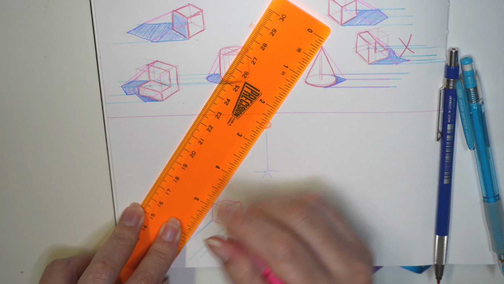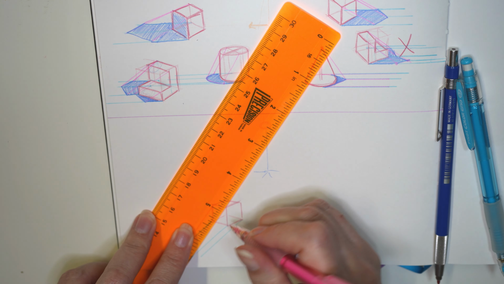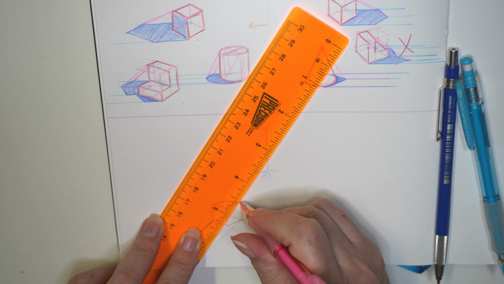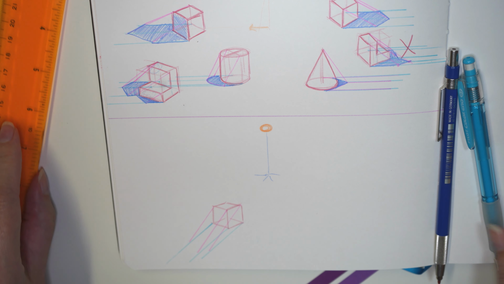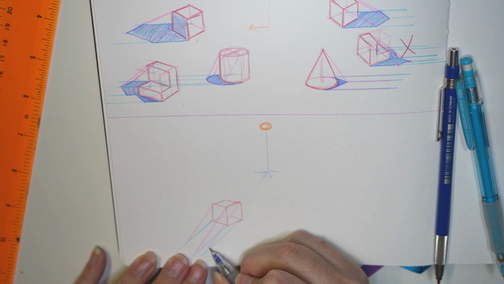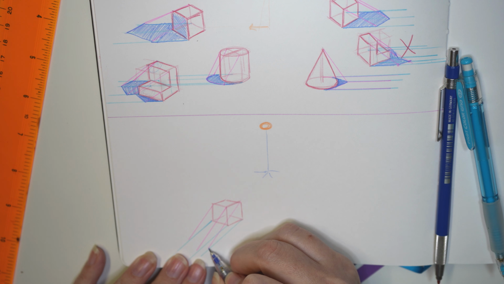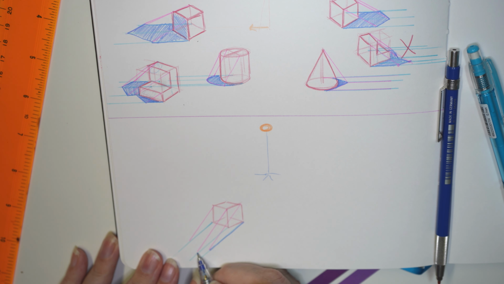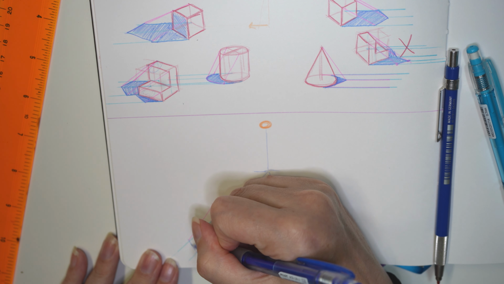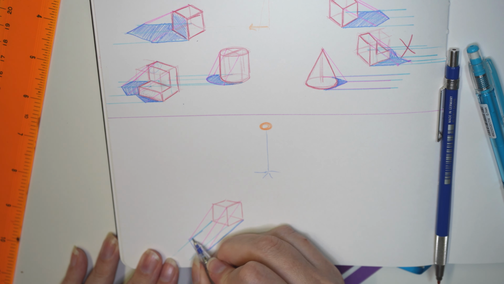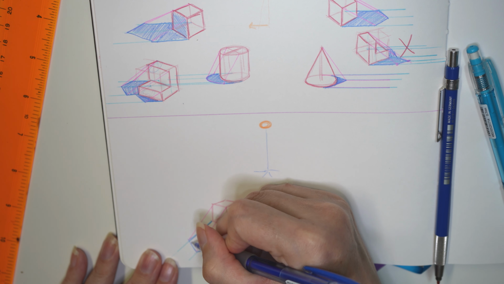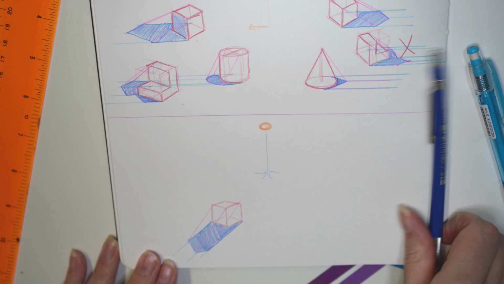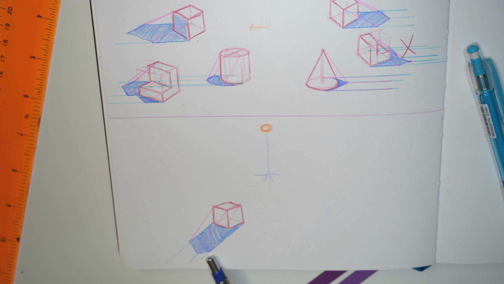So again, let's keep these lines pretty parallel, and we are going to intersect our lines, and now we just play dot to dot. So it intersects there, and so I'm going to go back to that corner, and then I'm going to connect these two lines here, and connect those two lines there, and then it's going to go straight back up to the corner. And this huge shape here is my shadow shape. So there we go, and we get really nice long shadows.